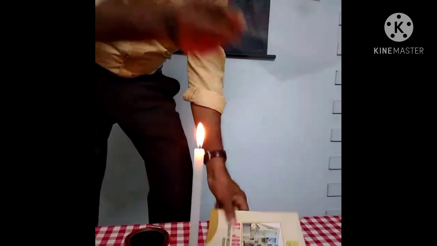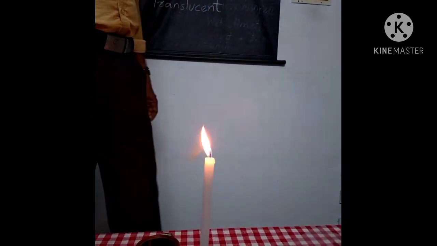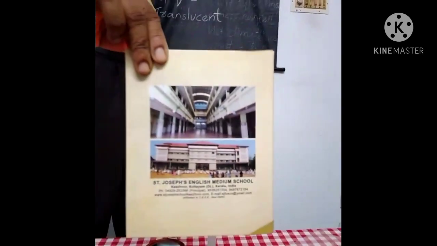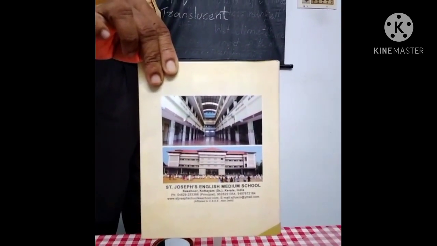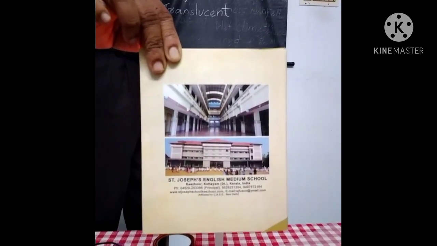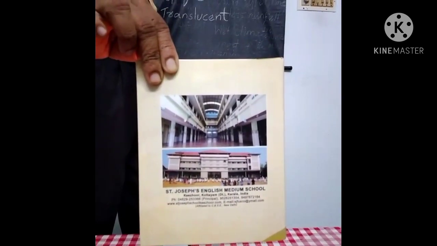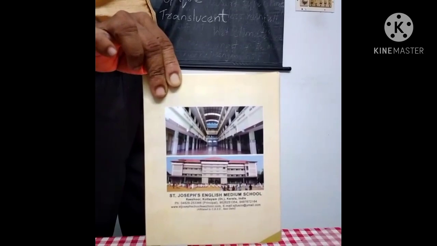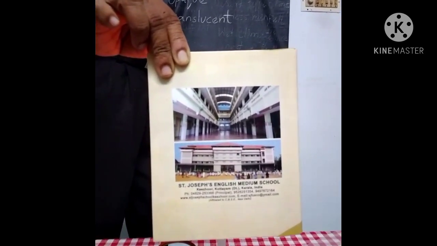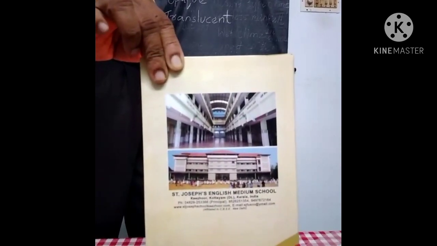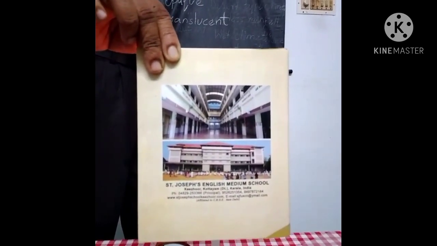But see this notebook. Can you see the candle now? The candle is not visible through this book because this book will not allow light to pass through. This kind of objects that do not allow light to pass through them are called opaque objects.